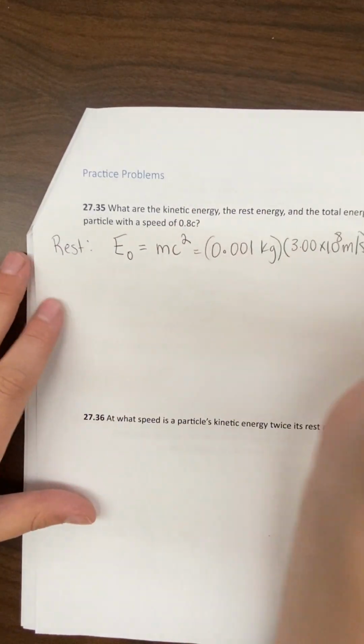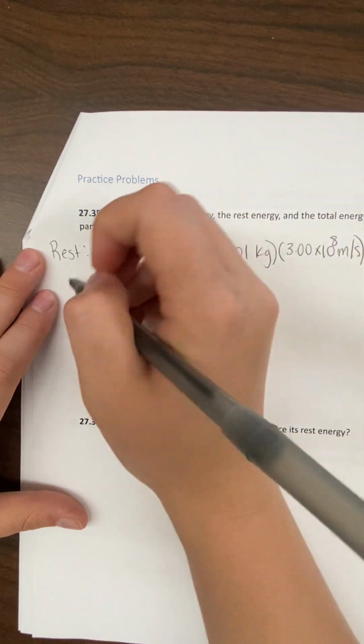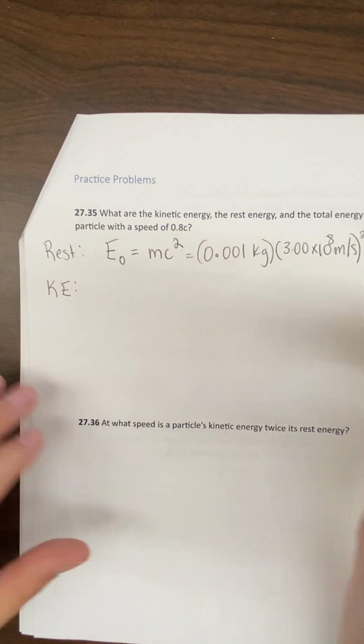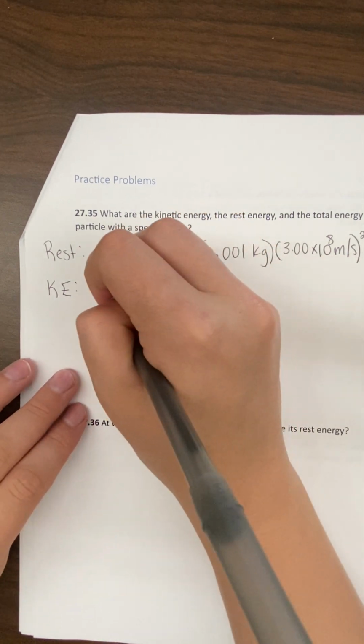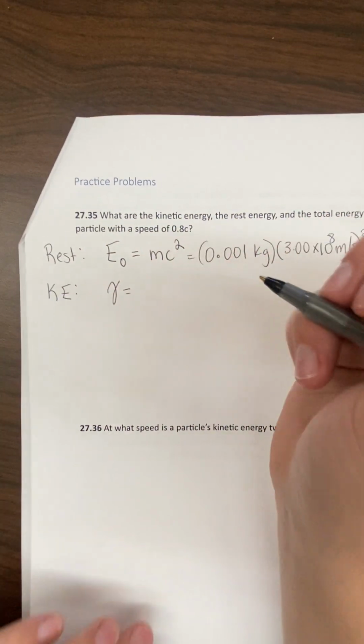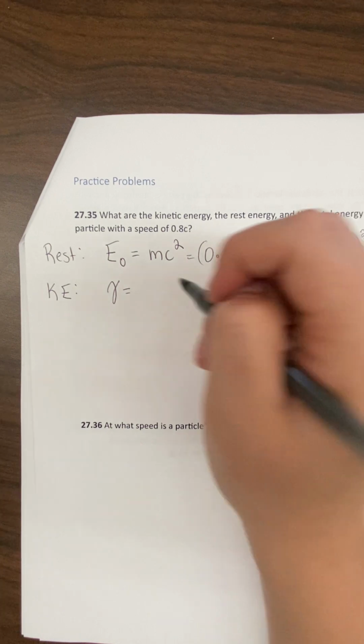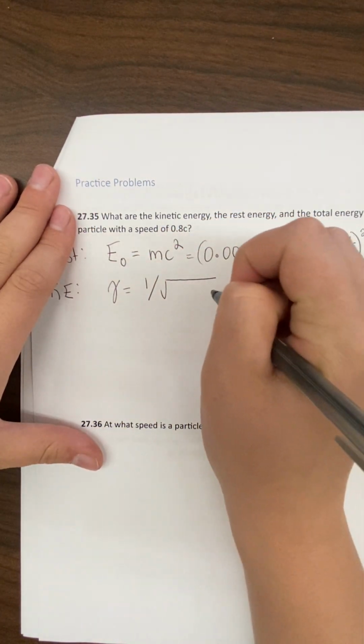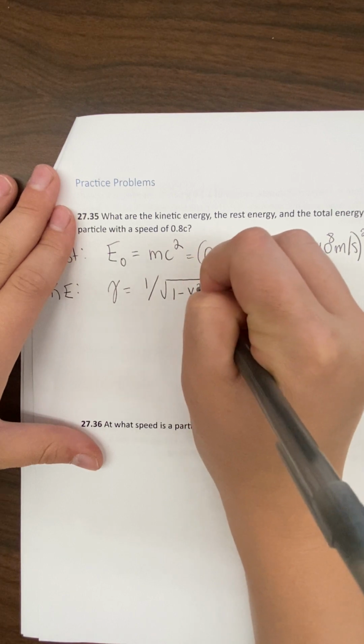The kinetic energy, it's moving near the speed of light, so we have to use our special formula. First thing we have to do is find gamma. Gamma is 1 over square root 1 minus v squared over c squared.